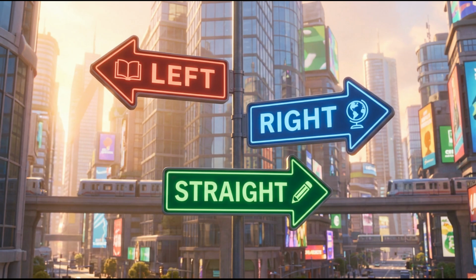Between the restaurant and the pharmacy. On the corner. At the traffic light. Near the station. Behind the mall. In front of the supermarket.